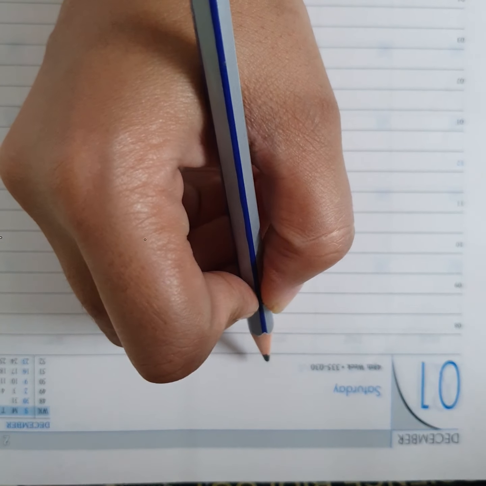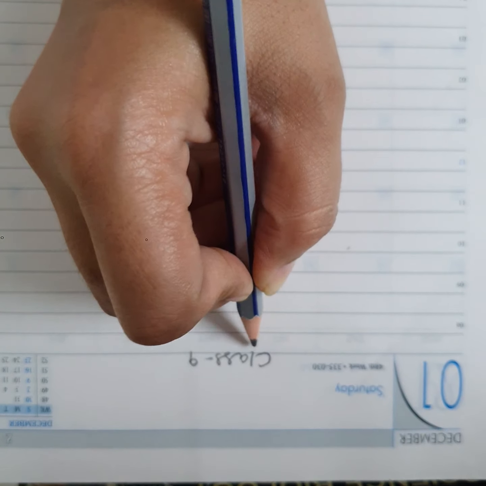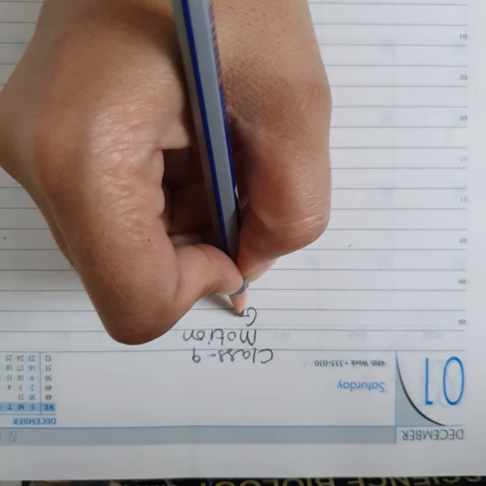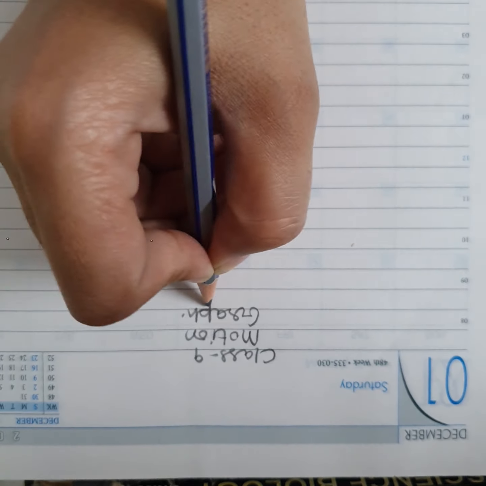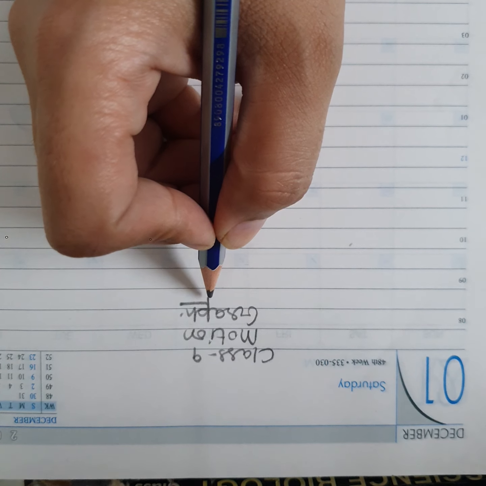Hello students, today we will discuss the class 9 topic motion graph. It is the most problematic topic for all the students, but actually it is quite easy.